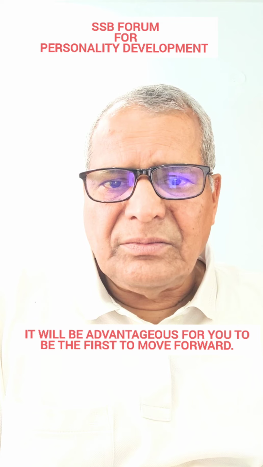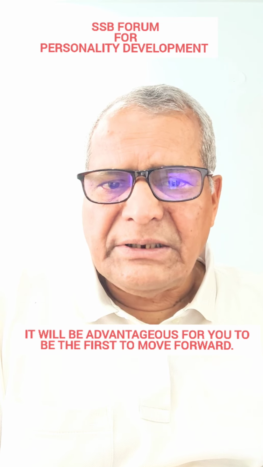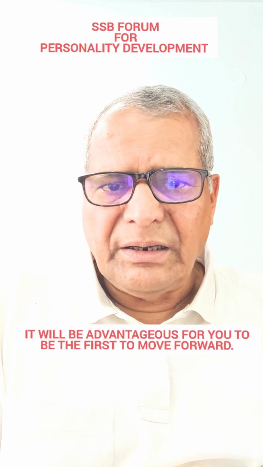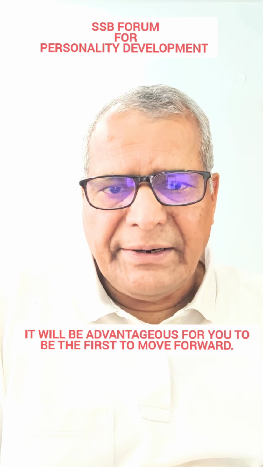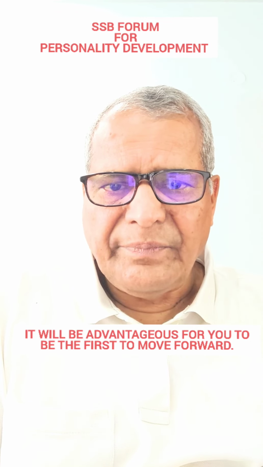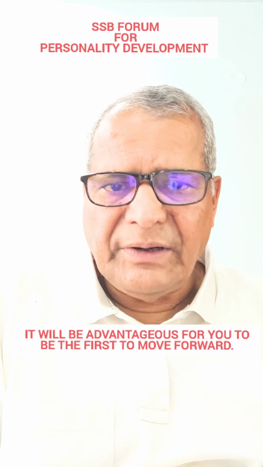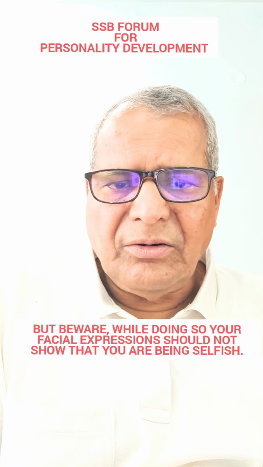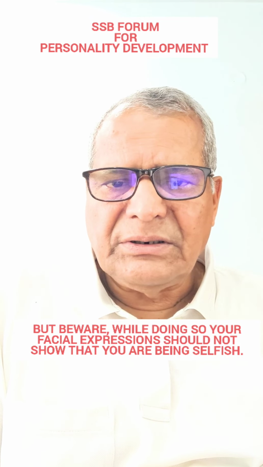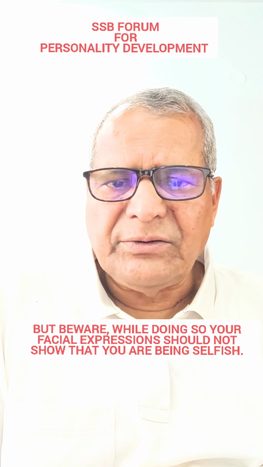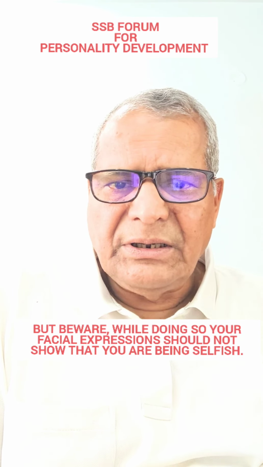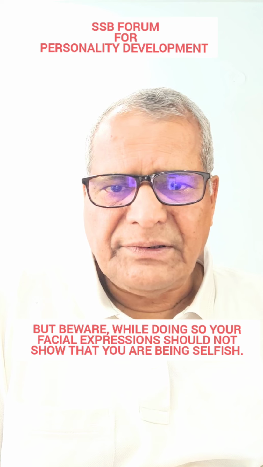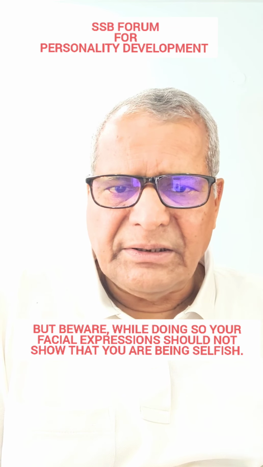Now it will be slightly better if you are able to move ahead. It will help you a lot. You should be the first one to move ahead on the bridge. But you see, group tasks are all about your attitude. You should not appear a group splitter or a selfish person. You should be helping others.